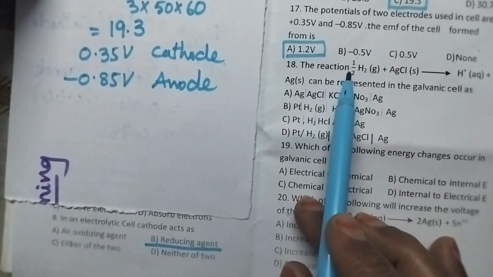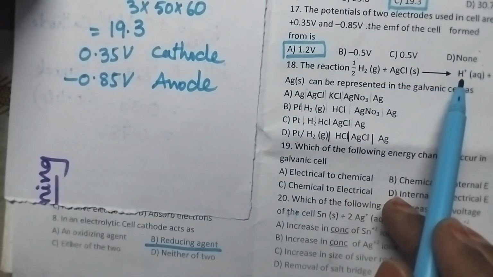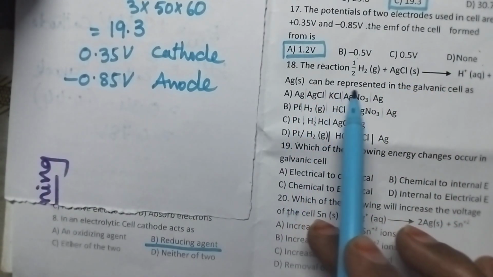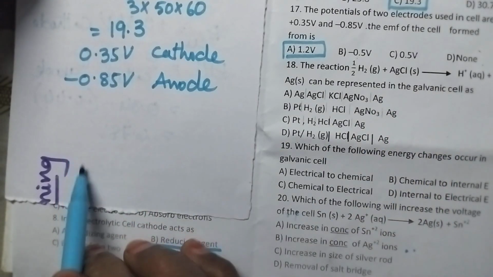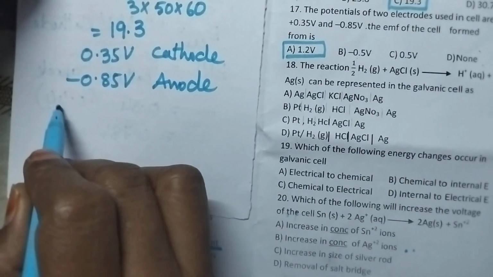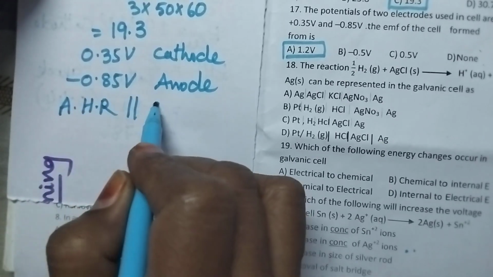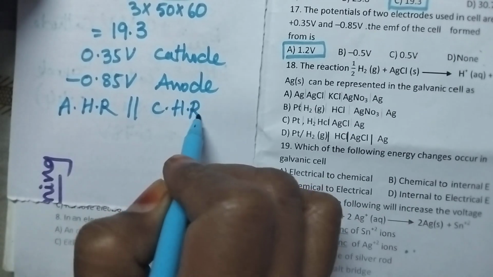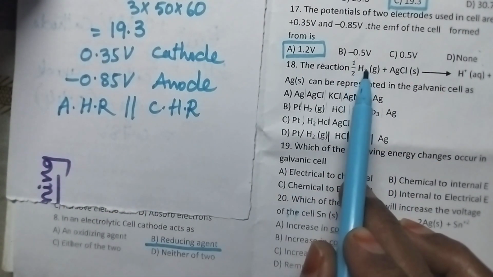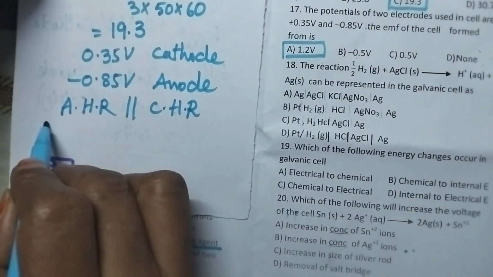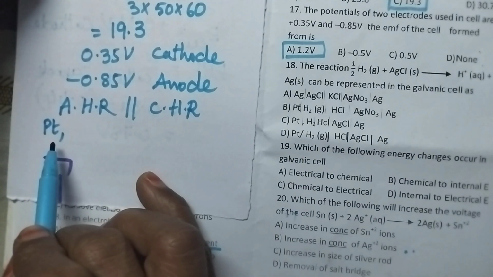The reaction H2 plus AgCl gives rise to Hg plus Ag. This can be represented in the galvanic cell as follows. In the galvanic cell, always we have to represent the anode half reaction followed by the cathode half reaction. Here hydrogen will act as anode, so it undergoes oxidation. So the hydrogen electrode is acting as anode and it is made up of platinum.